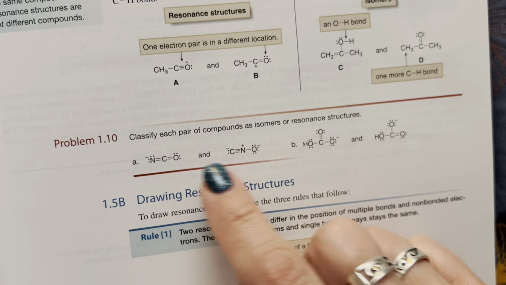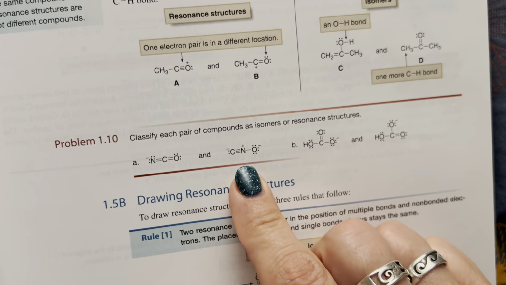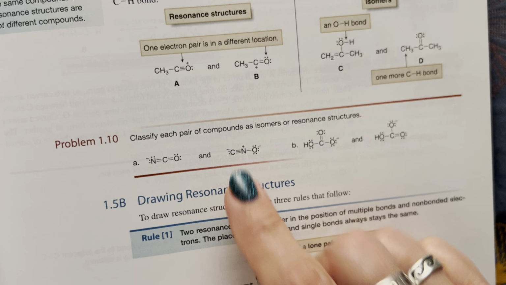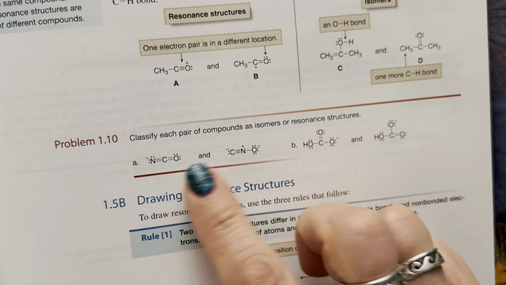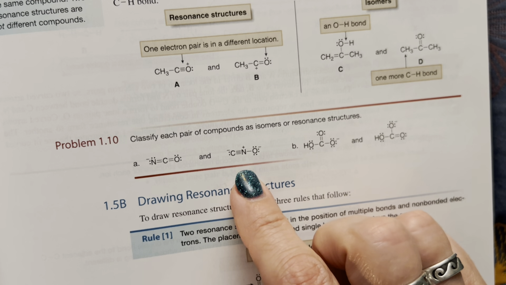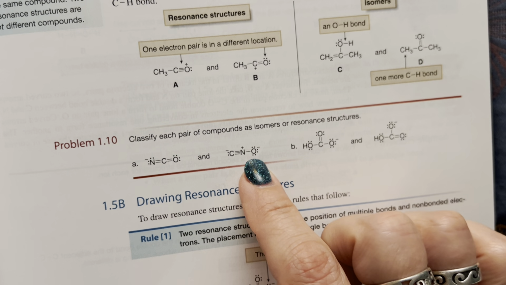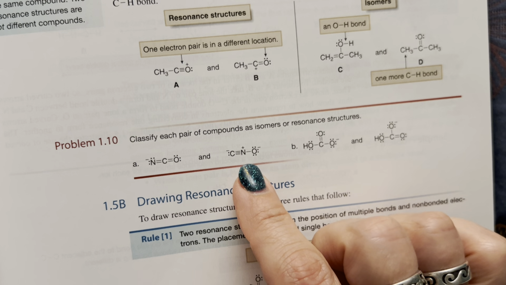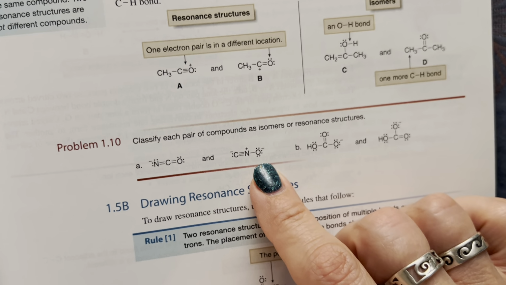So these are bonded together differently from one another. These would be isomers, right? I actually did a YouTube short on an example very similar to this, where we used formal charges to determine which structure would be more stable.